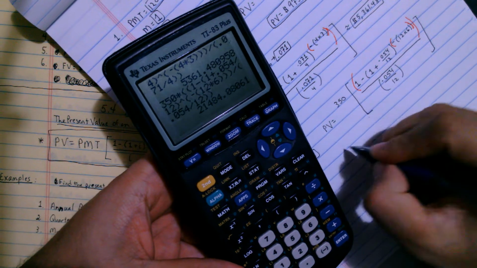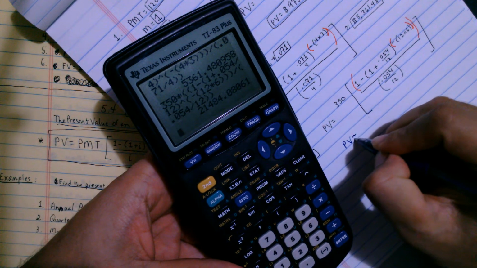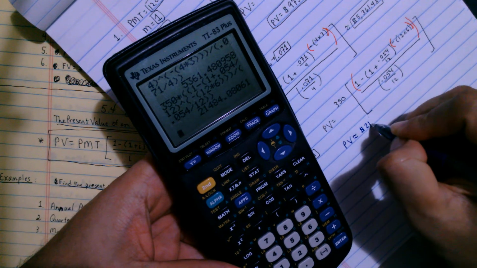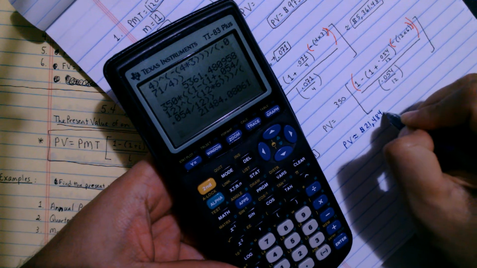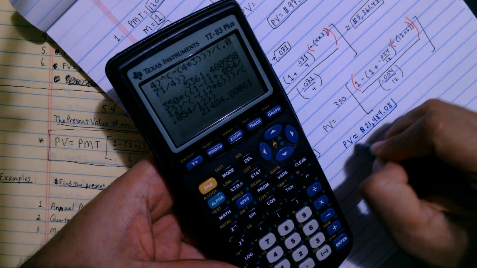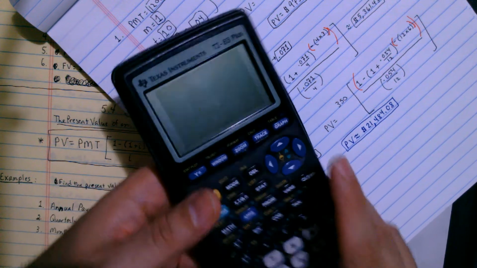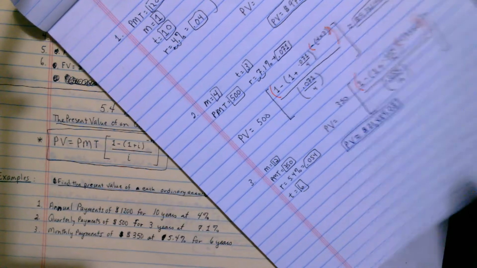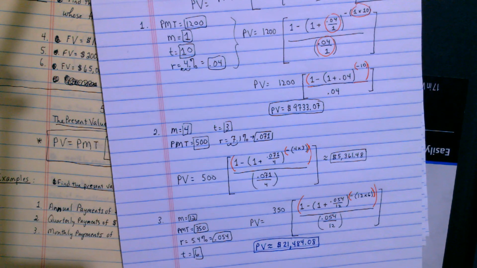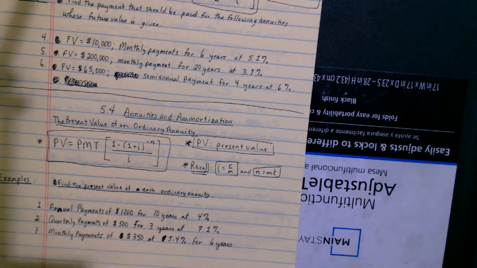So we're looking at a present value of approximately $21,484.08. Now the homework and the quizzes on my math lab should be similar. I'm just trying to give you the idea of what to do here, of what to understand. Notice that this chapter is a lot of formulas, just kind of following through. You should be okay.